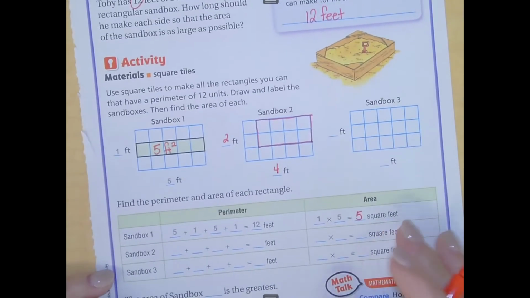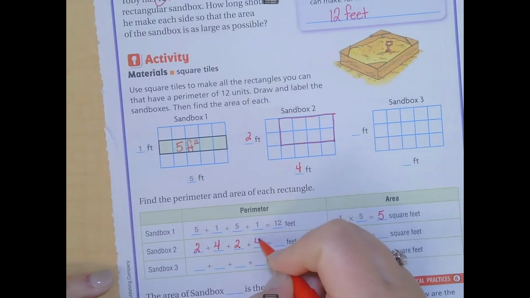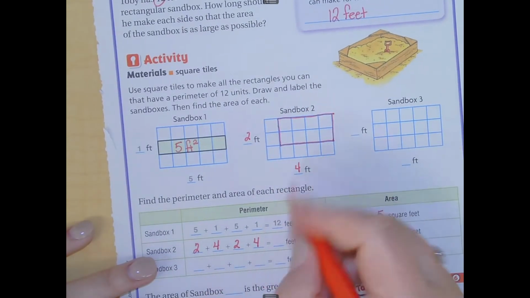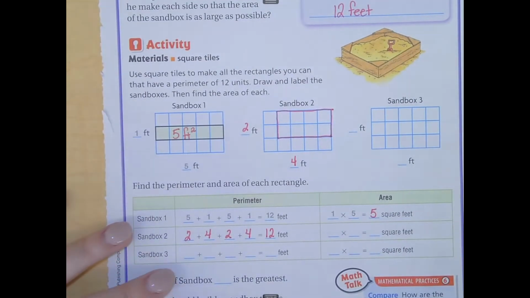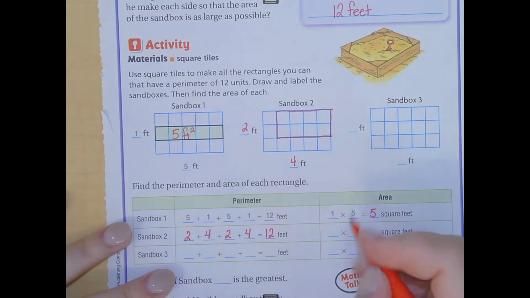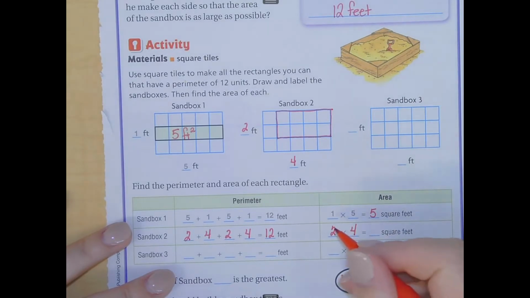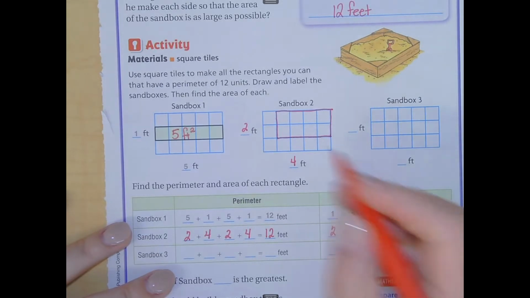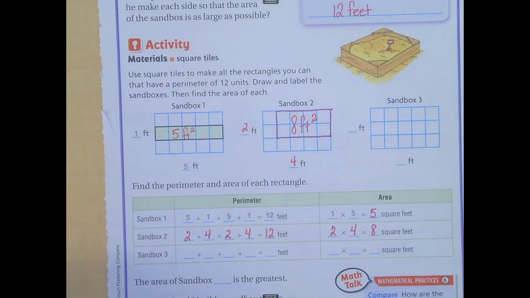Let's see if that works. 2 plus 4 plus 2 plus 4, because remember we're adding up all the sides. So that would be 6 plus 6, so that totals 12 feet. So that's accurate. The perimeter is correct. But now let's look at this. We're doing 2 feet by 4 feet. What's 2 times 4? Well, 2 times 4 is 8. So this one is 8 square feet. So we know this one's already bigger than sandbox 1. So let's try a third, okay?